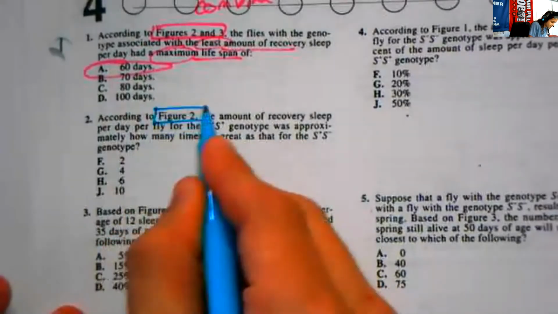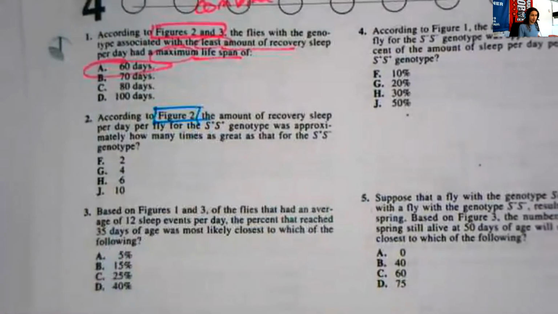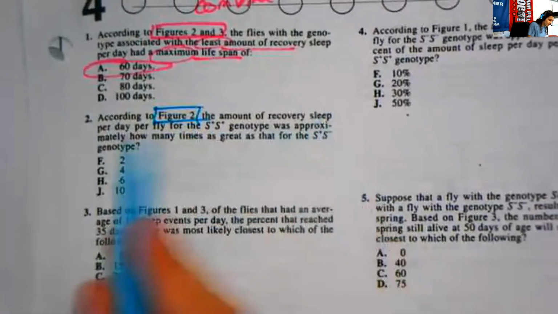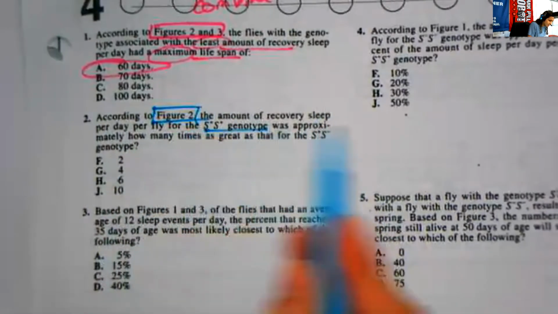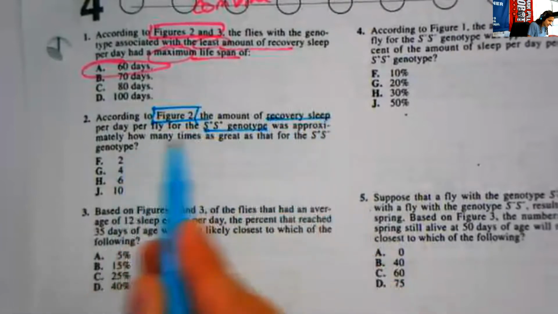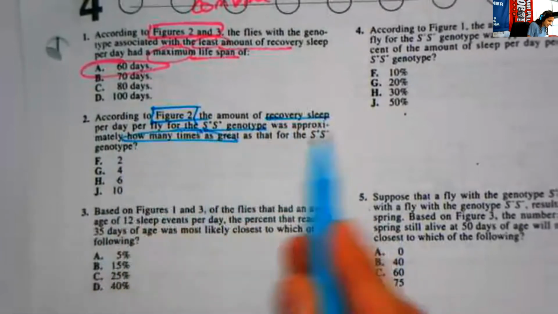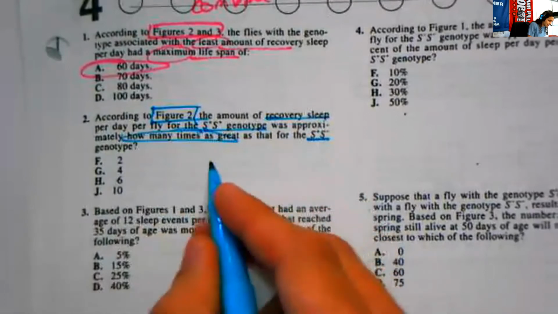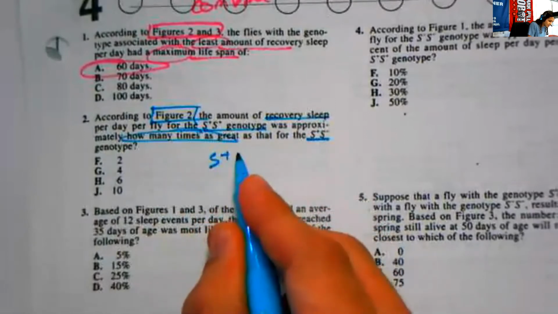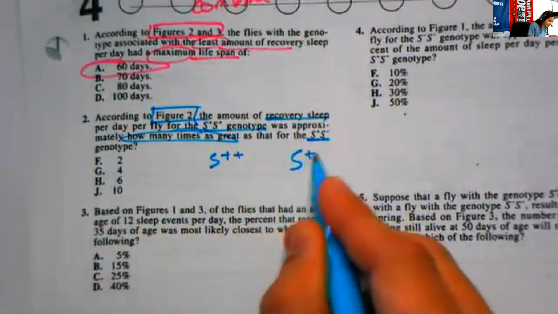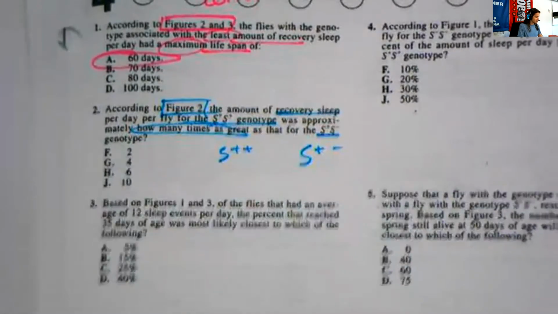Number 2, according to figure 2. Changing colors. Staying with me. The amount of recovery sleep for the plus genotype was how many times as great as for the plus minus? So let's consider the plus compared to the plus minus.